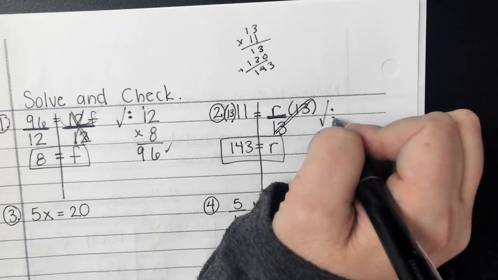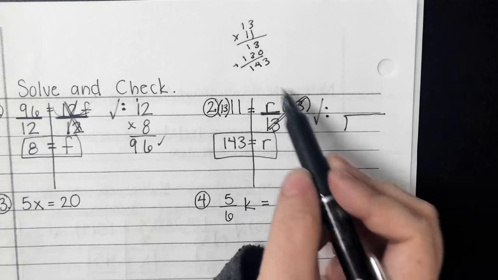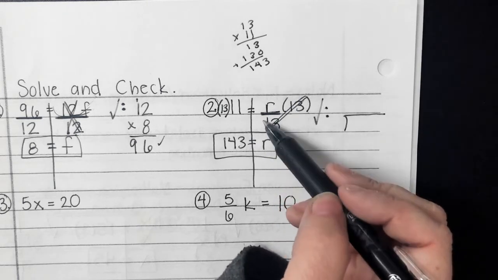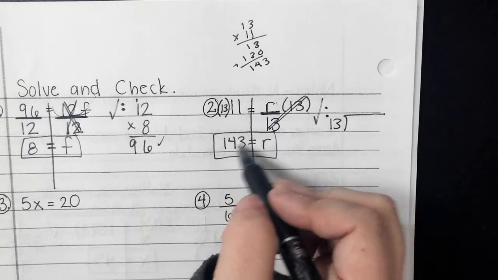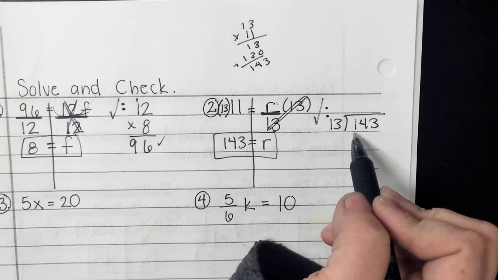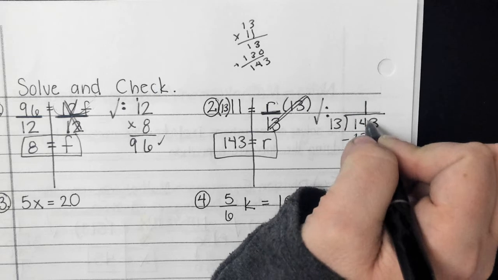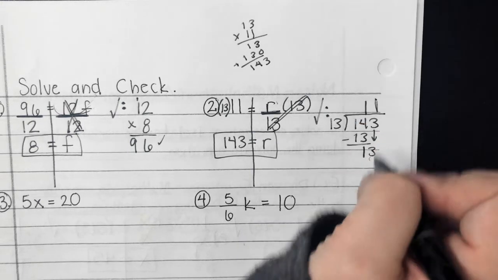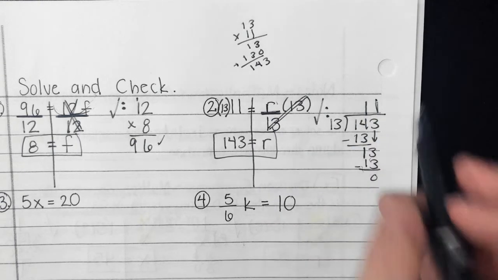Okay? We need to check that. Remember, what number goes at the door? So remember, my original problem was R divided by 13. What's going to be at the door? 13. The 13, because it's the denominator goes at the door, which means R goes in the house. What did we find out R was? 143. Okay. Can 13 go into 1? Can 13 go into 14? Yes, 1 time. 1 times 13 is 13. When I subtract, I get 1. Bring down the 3. How many times will 13 go into 13? 1 time. 1 times 13 is 13. So I got 143. Is that what we were looking for? Yes. Okay.